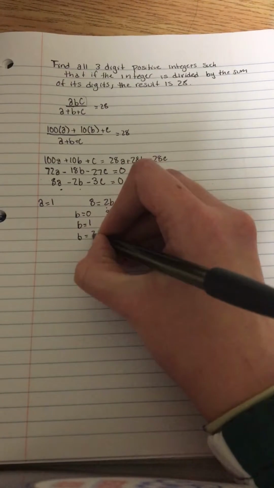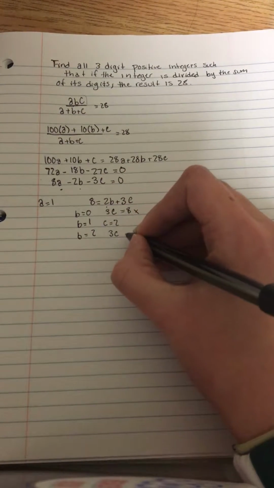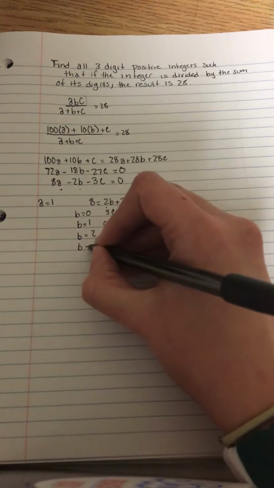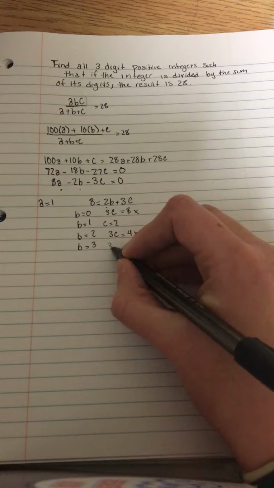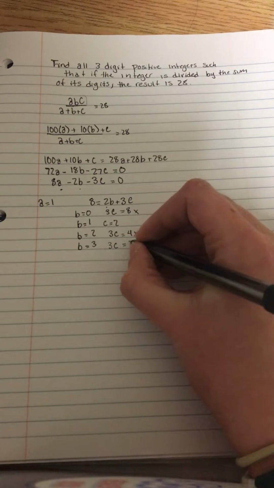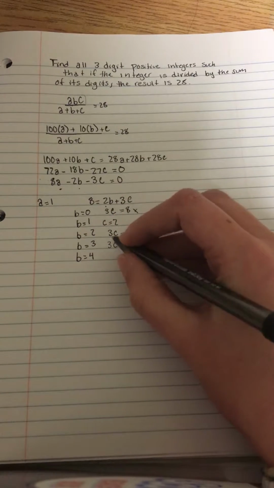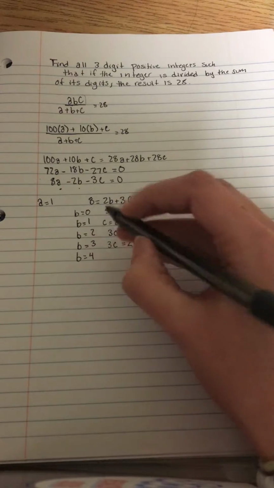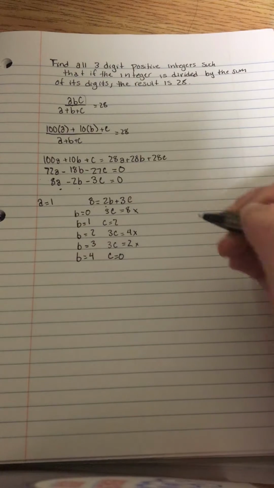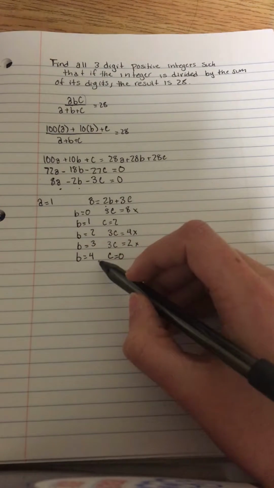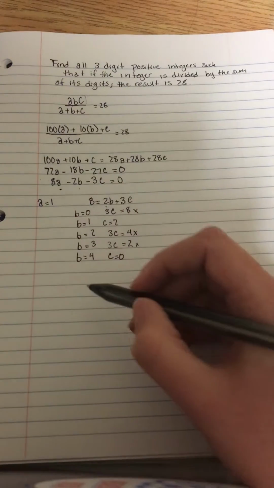When b equals 2, 3c would have to equal 4, which does not work. When b equals 3, 3c would have to equal 2, which does not work. And if b equals 4, then you would get 8 minus 8, so c would equal 0. Because c equals 0 when b equals 4, we know we don't have to test any higher values of b for when a equals 1.